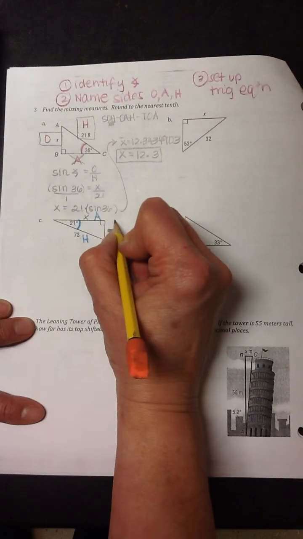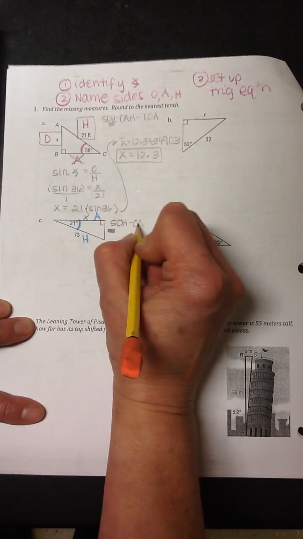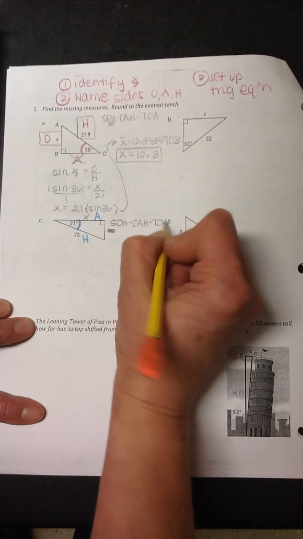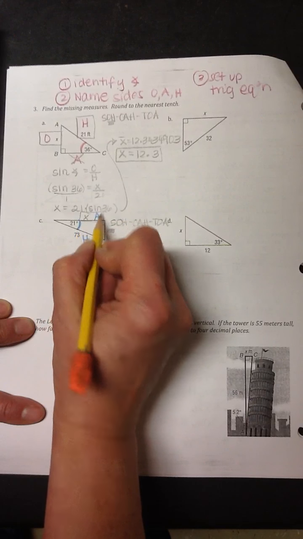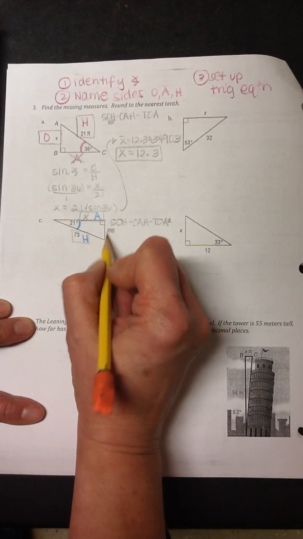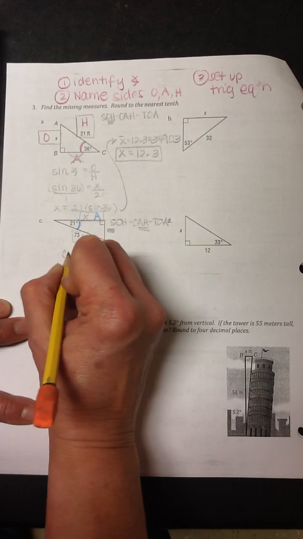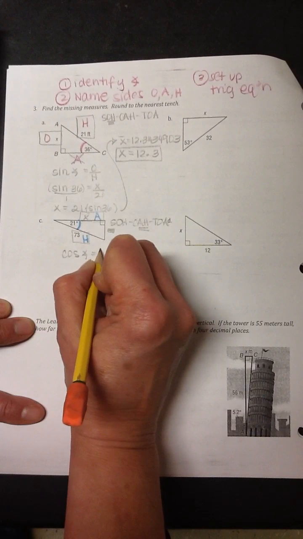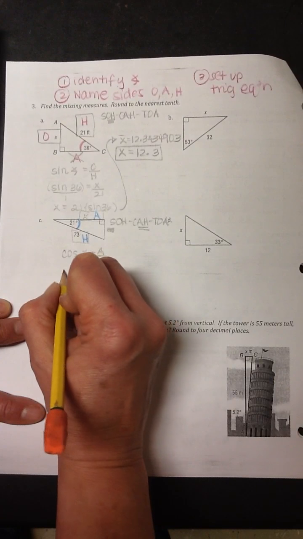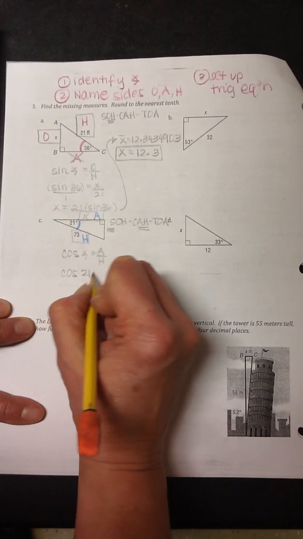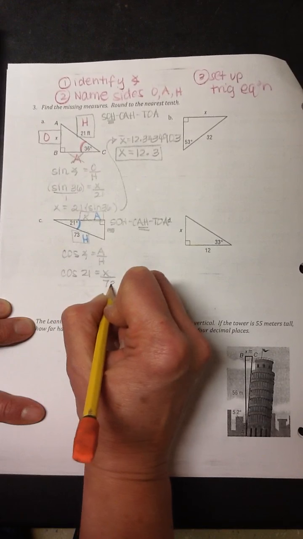So if I go back to the SOHCAHTOA and I pay attention to the sides that I'm using, which is adjacent and hypotenuse, notice nothing is happening with the opposite side. That's going to put me at cosine. So the cosine of the angle is adjacent over hypotenuse. So cosine of 21 is x over 73.